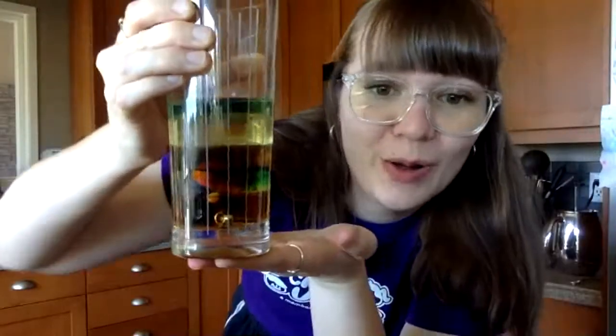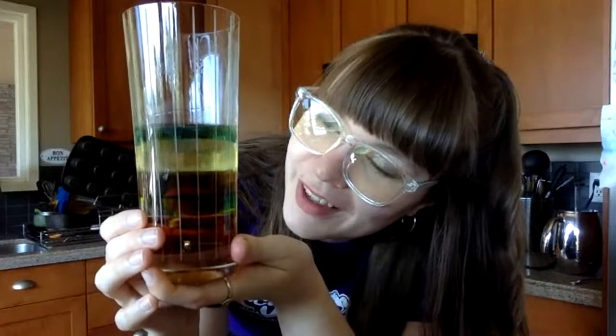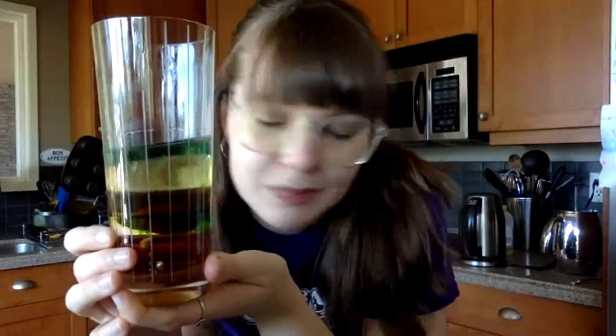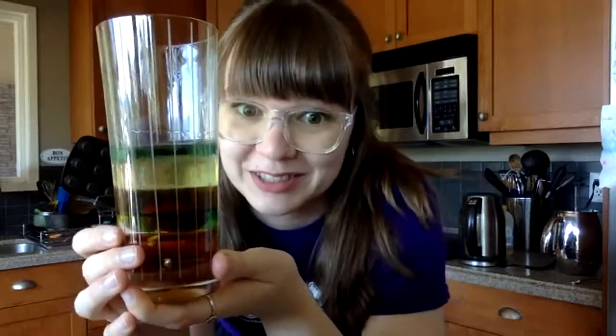So this is our little density tower. You could use whatever objects you want, as long as you ask first. And you can layer whatever kind of fluids you want. Just make sure we're using safe ones. And give it a try. And if you make a cool multicolored density tower, tag us on social media. Show off. Show me. I will be hyped to see your stuff.